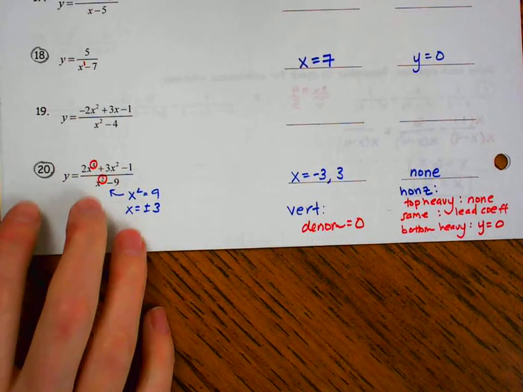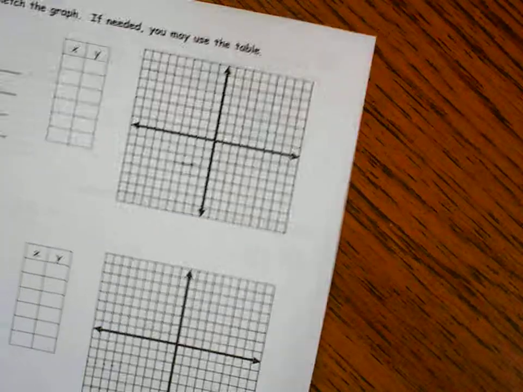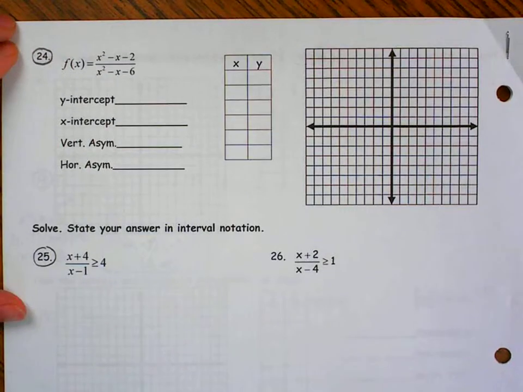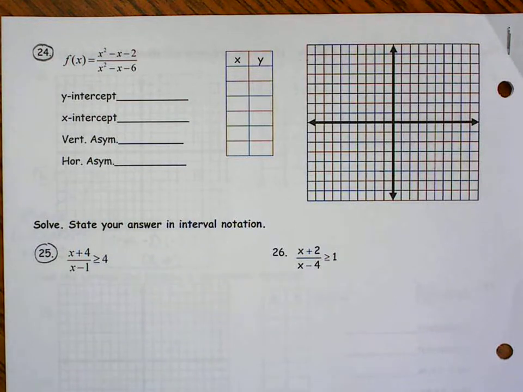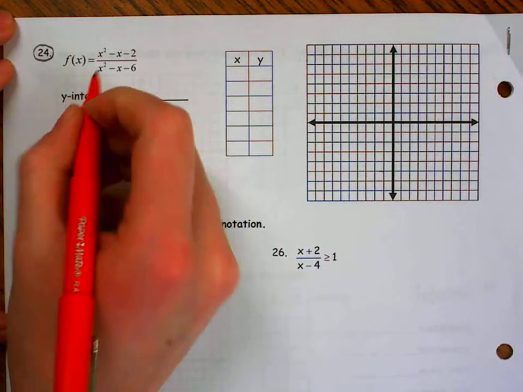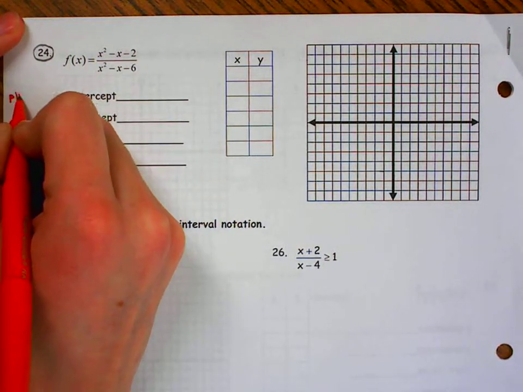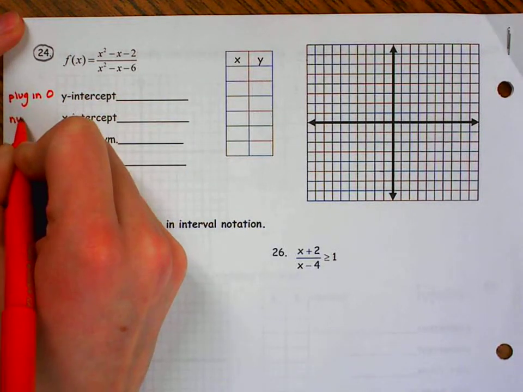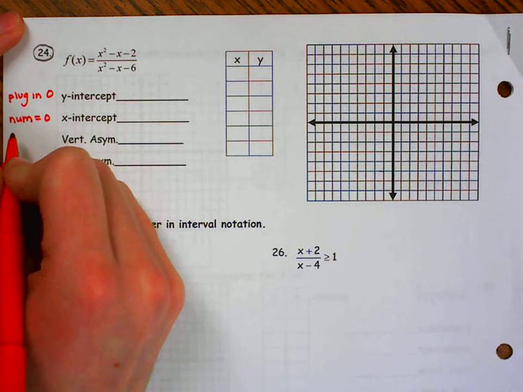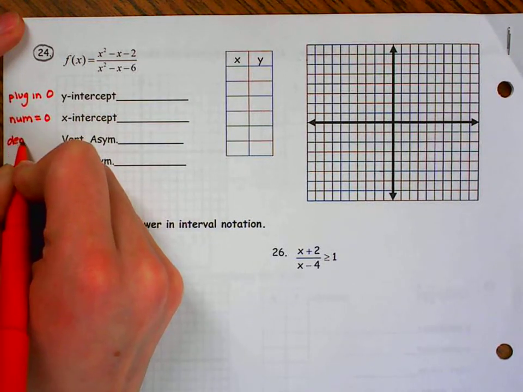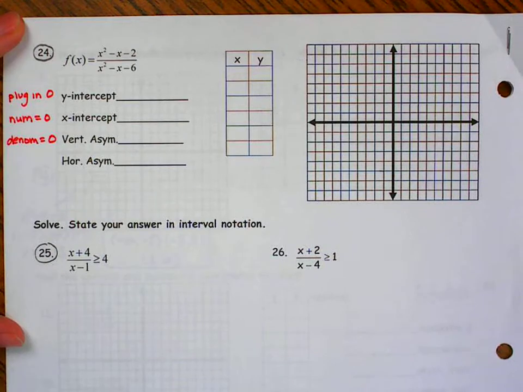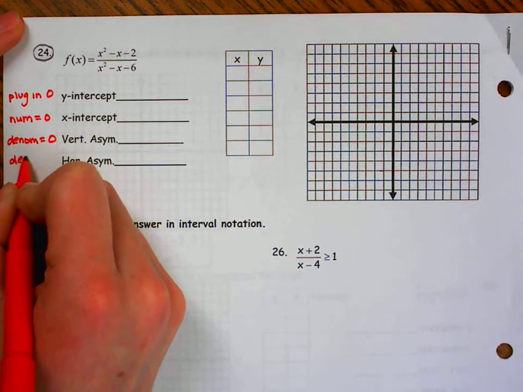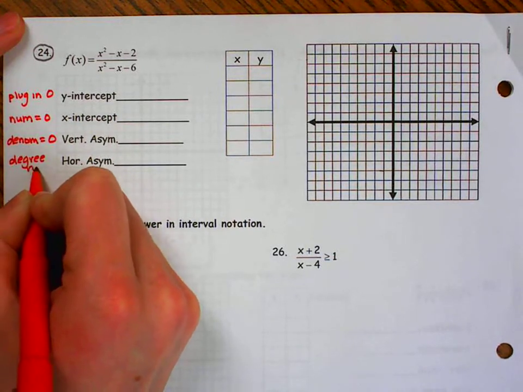So I'm going to jump, I believe it was to number 24. So as a quick recap again, my y-intercept is what I get out when I plug in 0. My x-intercept is when my numerator is equal to 0. My vertical asymptote is when my denominator is equal to 0. And then this is when I look at my degree. So I'm going to call it degree rules.